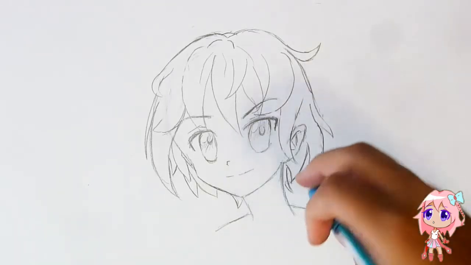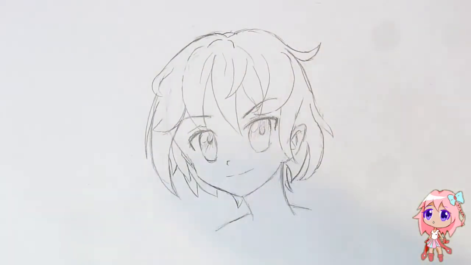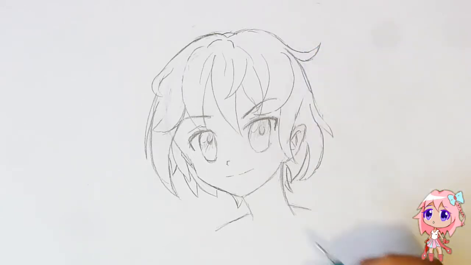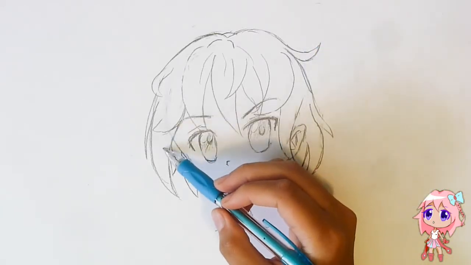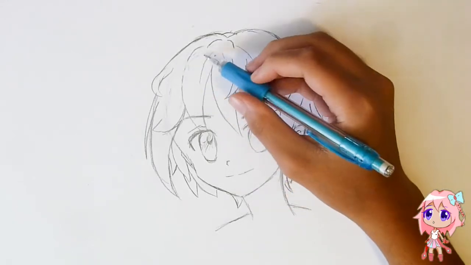Okay, now let's add some more detail. Another good trick for doing hair is layering things up. I already have some minor layers here. This wisp going in front of this one, this in front of this one, but we're going to take it a few steps further.